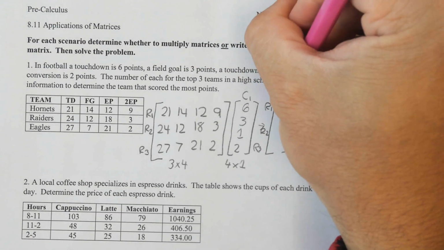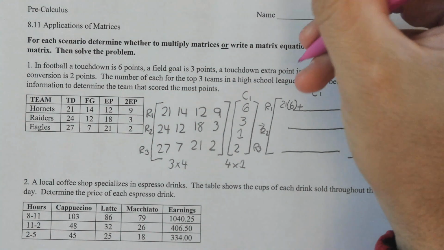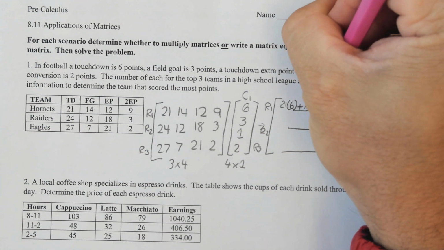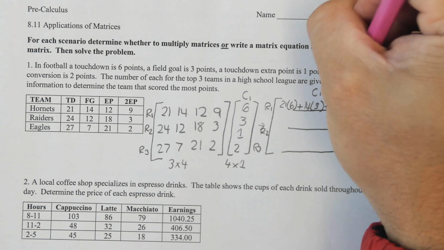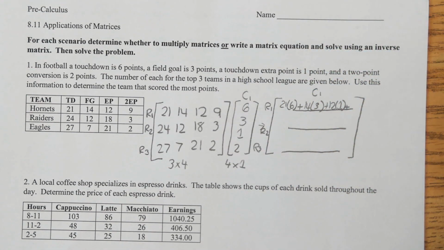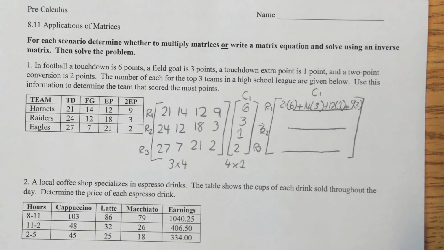So we're going to have 21 times 6, 14 times 3, 12 times 1, and then 9 times 2.